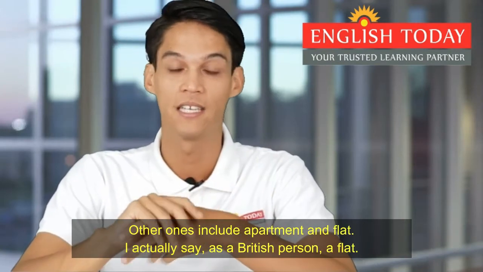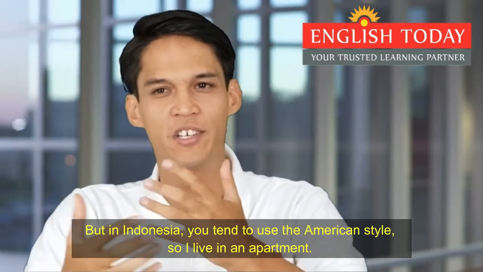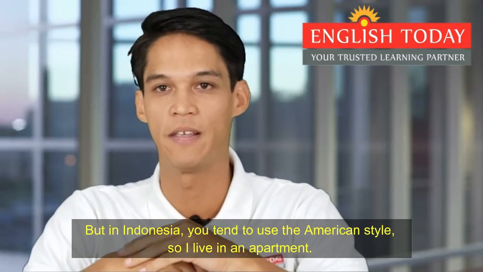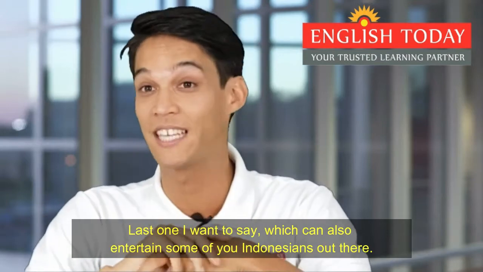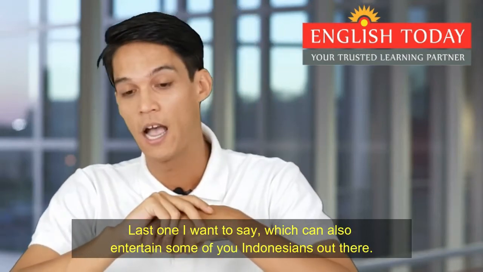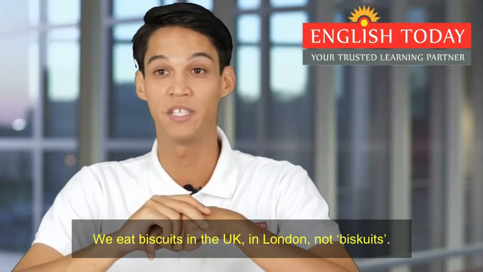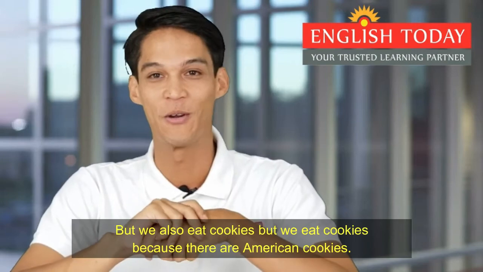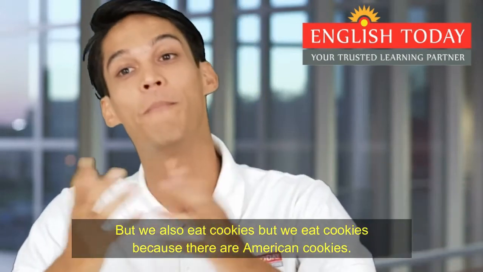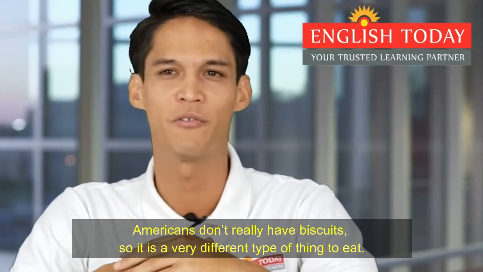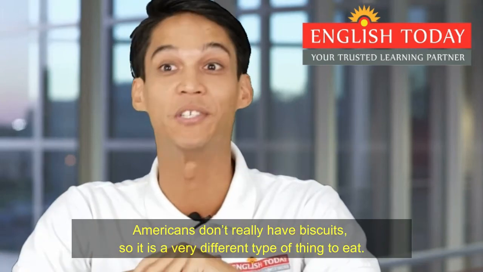apartment and flat. As a British person, I say a flat, but in Indonesia you tend to use the American style, so I live in an apartment. Last one I want to say, which can also entertain some of you Indonesians out there: in the UK, in London, we eat biscuits, but we also eat cookies, because they are American cookies. Americans don't really have biscuits, so it's a very different type of thing to eat, yes.